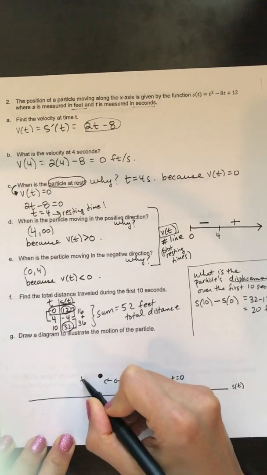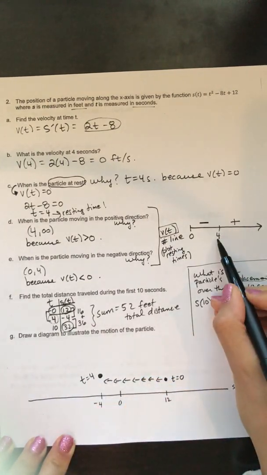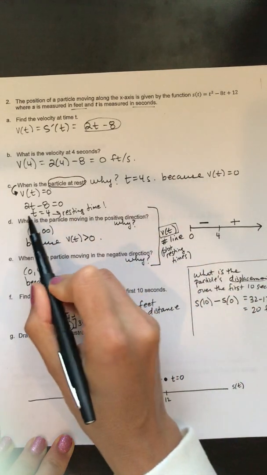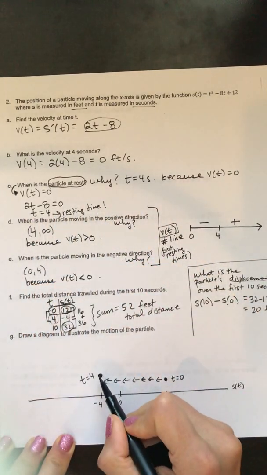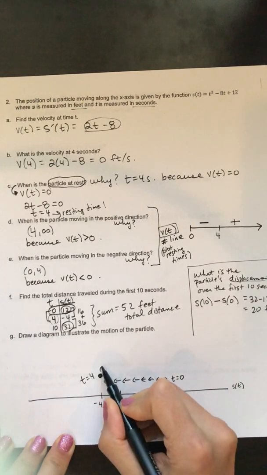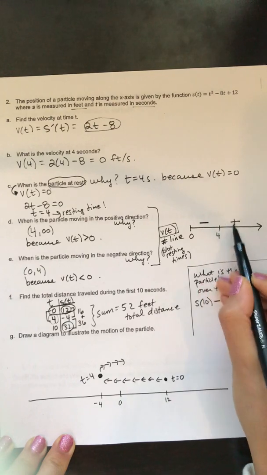And next to that dot, time equals what? 4. Remember that 4 was a resting time. That means it pauses, it stops moving, and it does a U-turn at 4 because it changes direction.